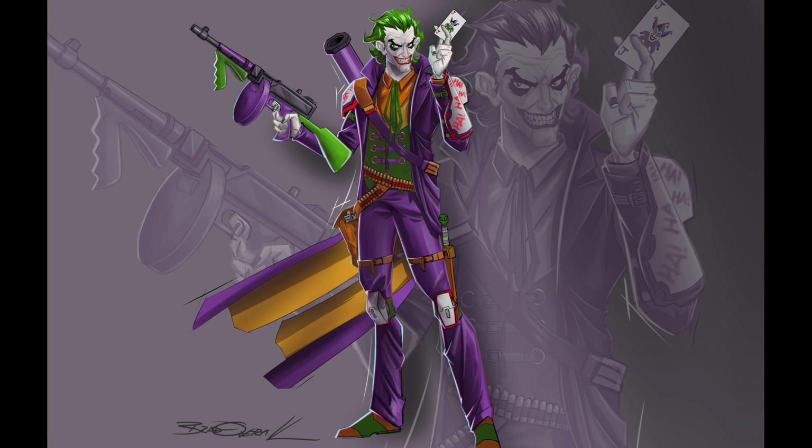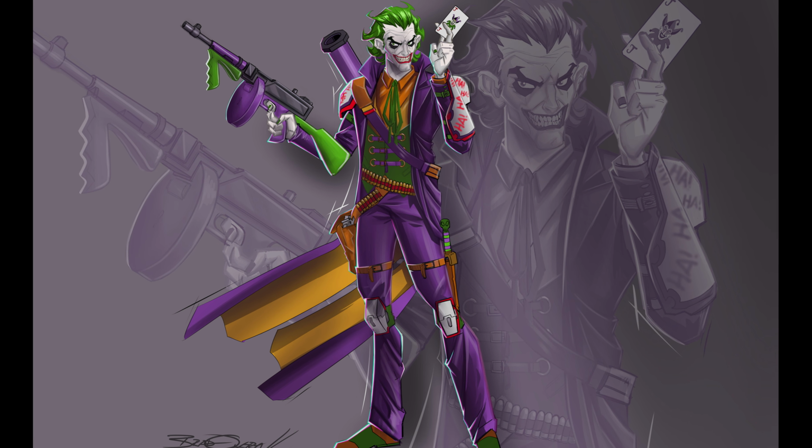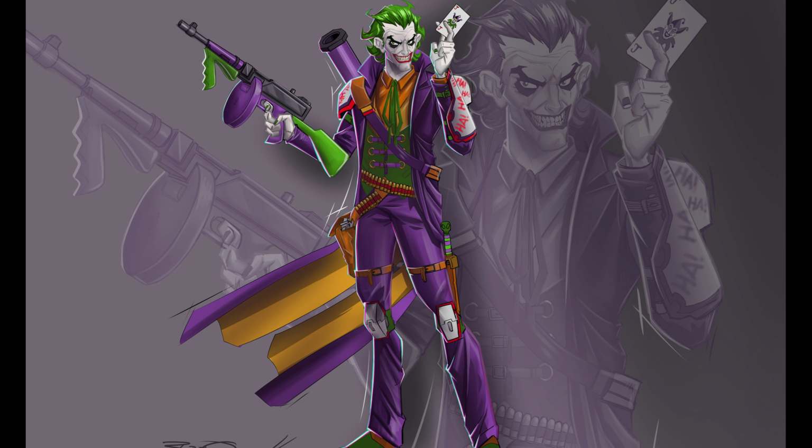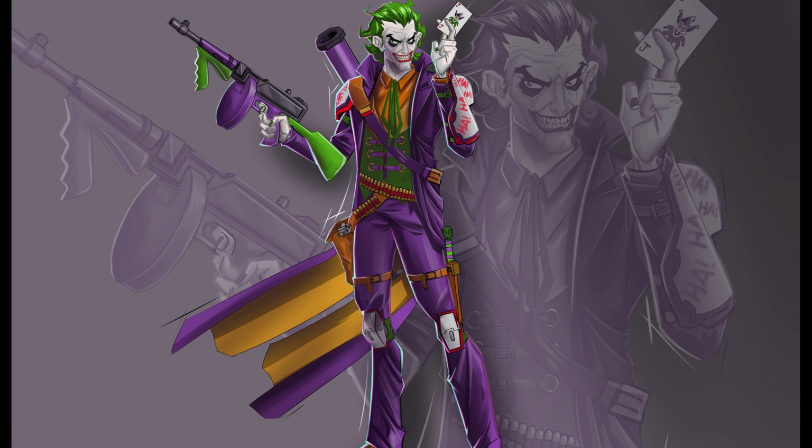So what do you think? Is he rivalized enough, or did I completely miss the boat? To me, actually, I'm pretty happy with him. I think he turned out well. I think he'd be a fun duelist to play in a DC hero shooter.